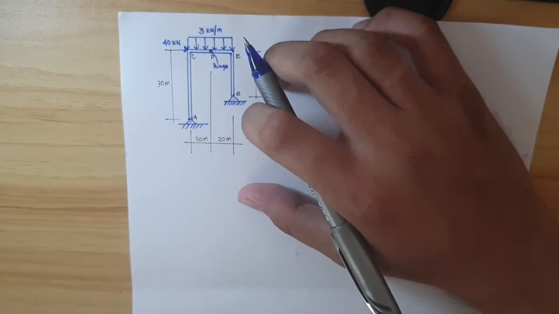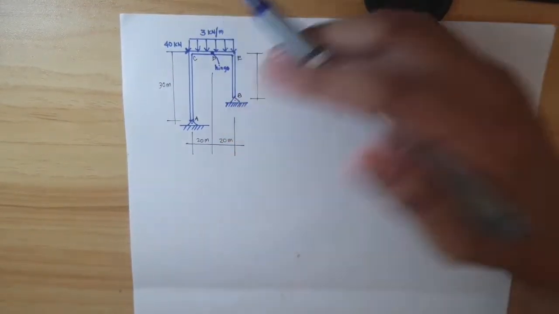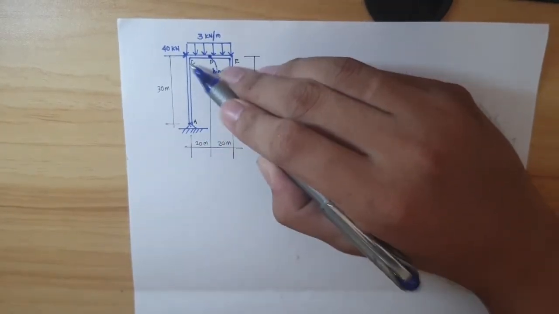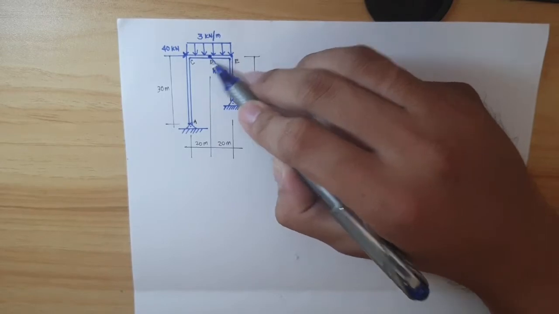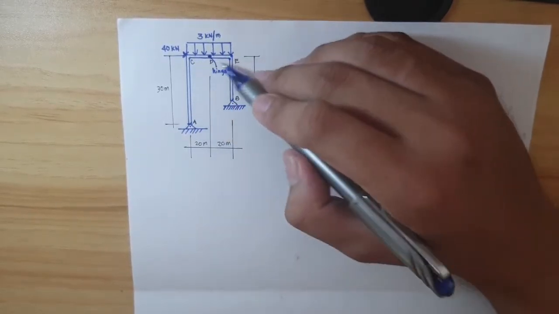Okay, so we're given here a frame structure. A frame is composed of a beam-like structure and a column-like structure, a combination, no?